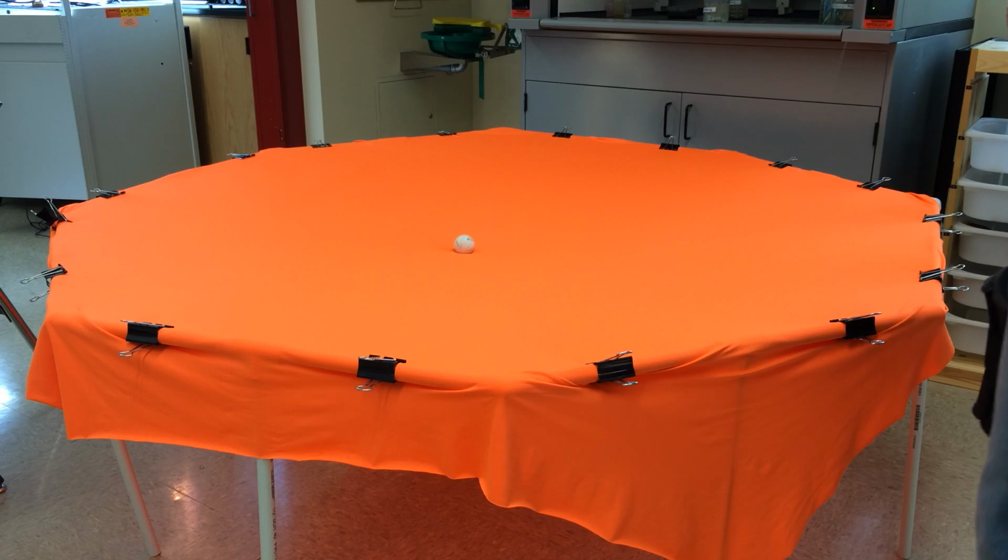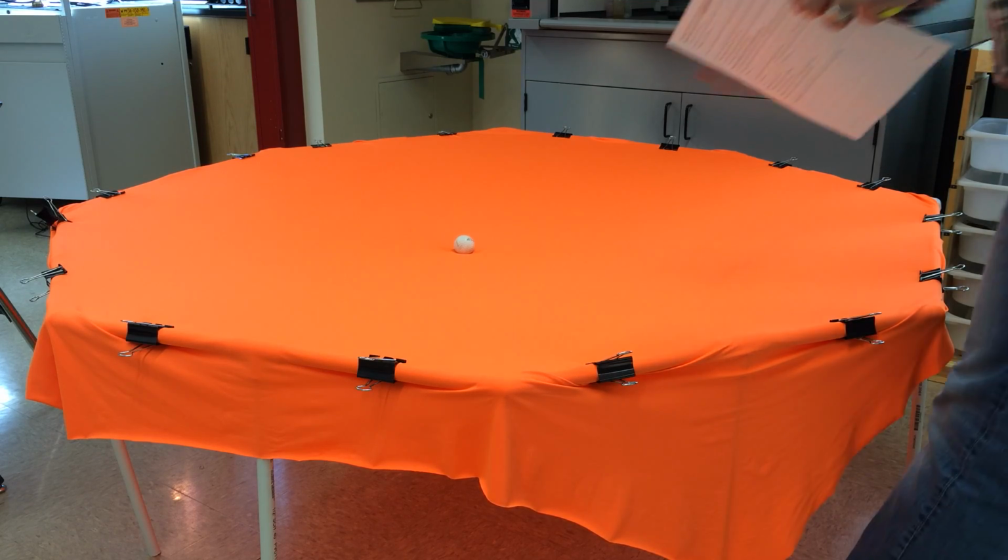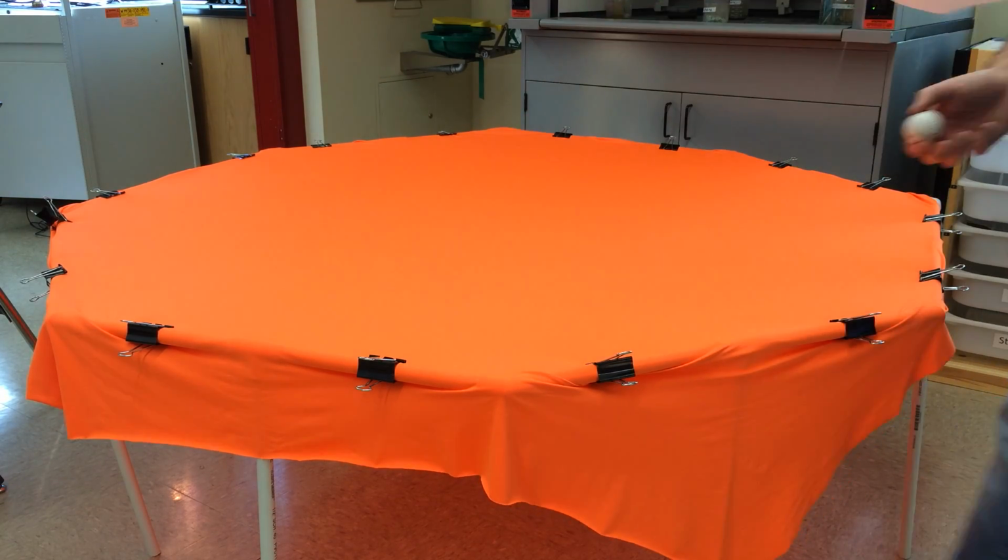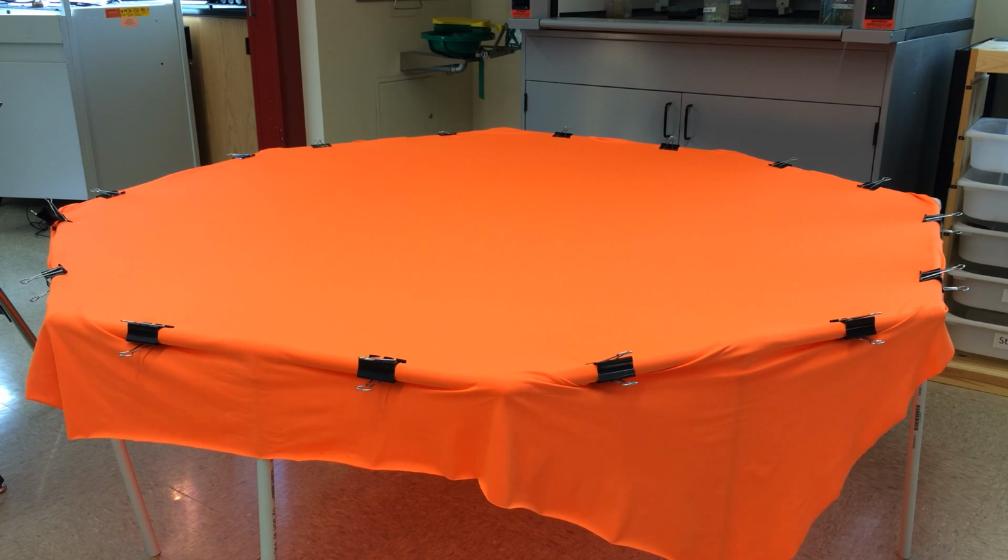So does gravity seem to be affected by mass? Did changing this mass affect gravity? So now, how do you think we could test if gravity is affected by distance? Go ahead and write down an idea of how you think we could test if gravity is affected by distance.